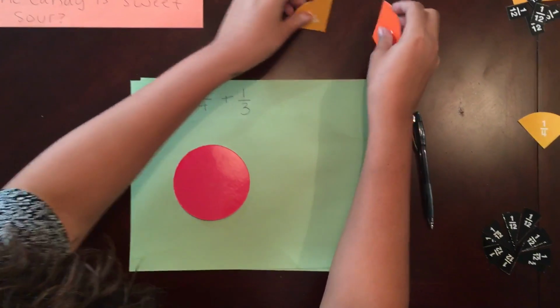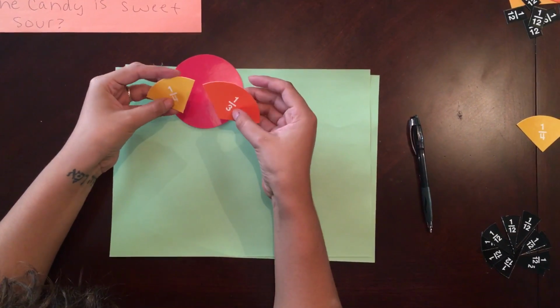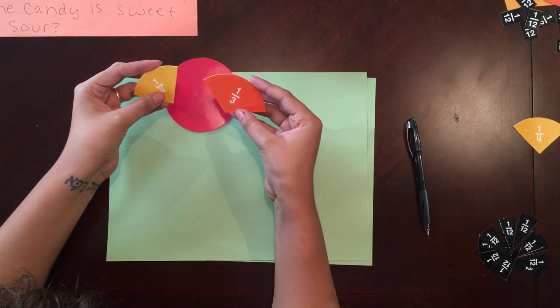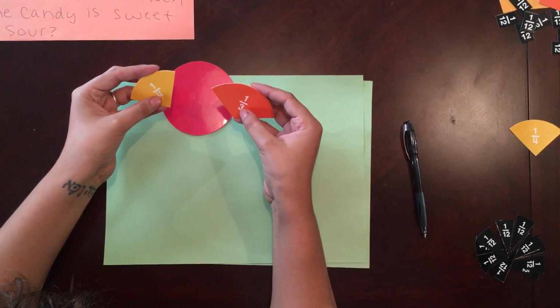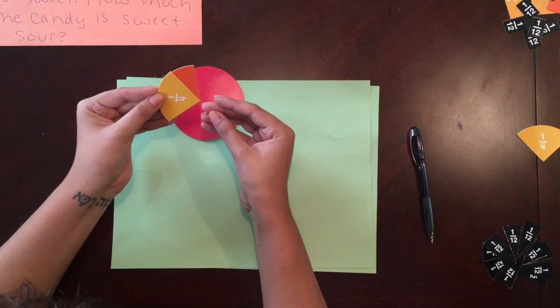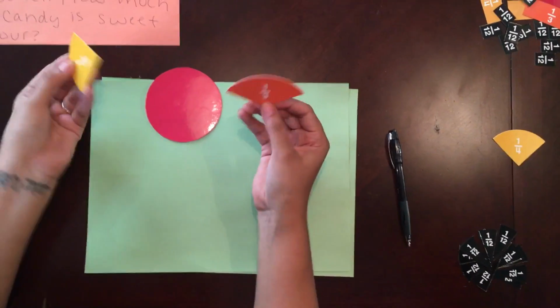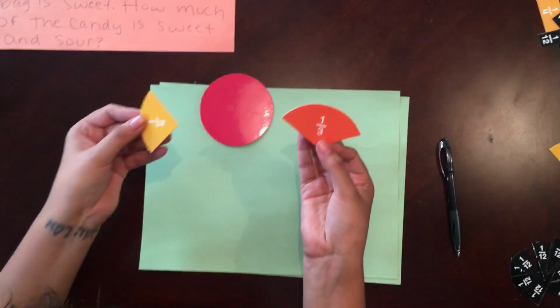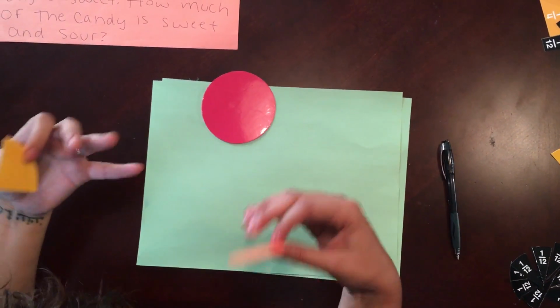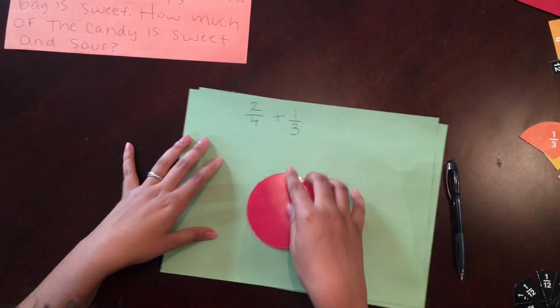So for example, 1/4 and 1/3, a misconception can be that the 3 is smaller than the 4, but that is not true, because in this case the 1/3 is actually bigger than the 1/4. Okay, so that was just a misconception for you to think about, just to help you so you won't get confused.